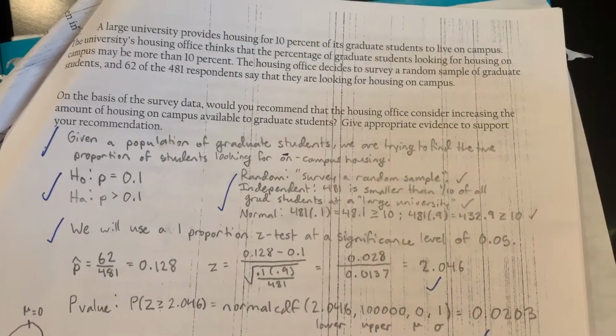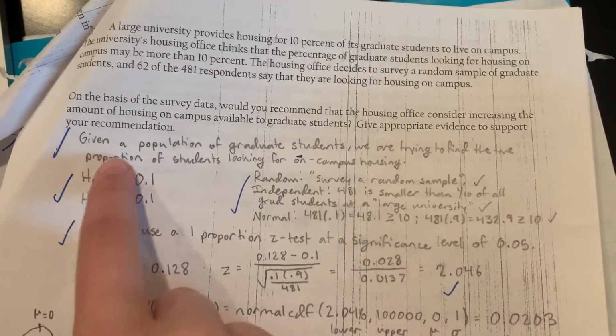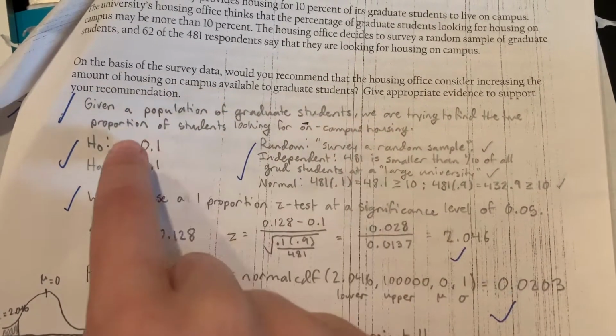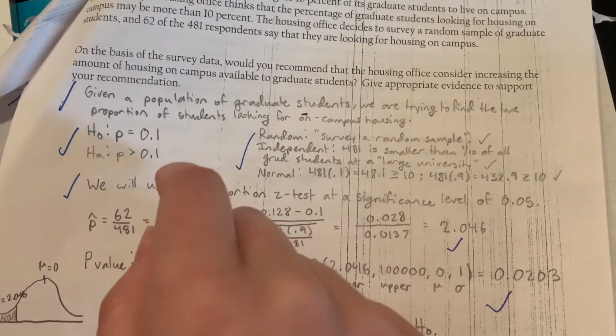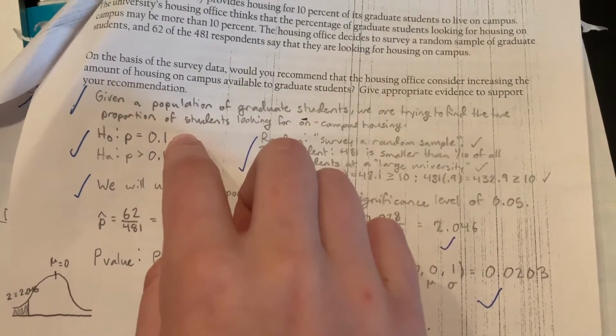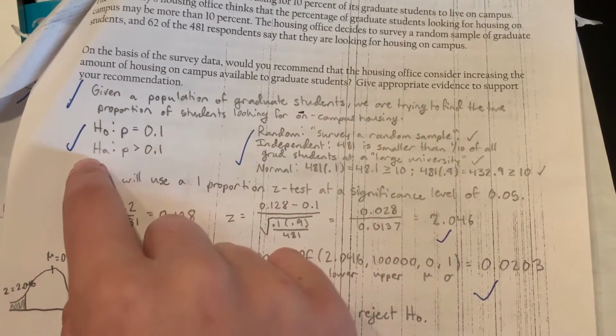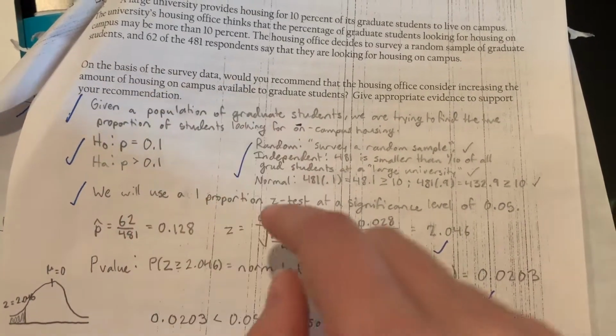All right, we're going to be going over an example problem. The context is up here. So step 1, given a population of graduate students, we are trying to find the true proportion of students looking for on-campus housing. That's step 1. Step 2 will be to make your hypotheses. So H0 is P equals 0.1, which is given in the problem. And then the alternative, HA, will be P is greater than 0.1, also stated in the problem.